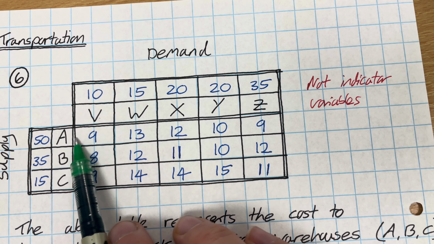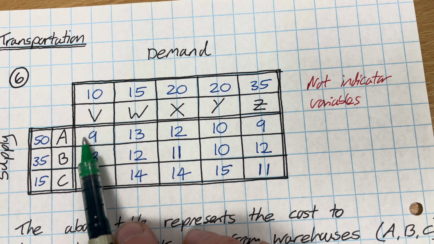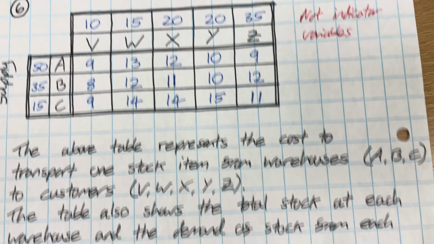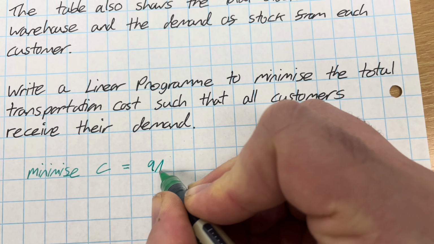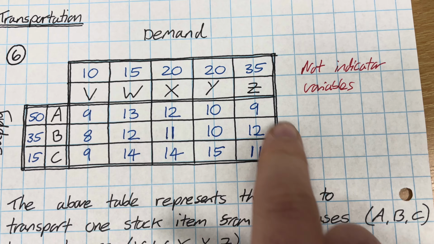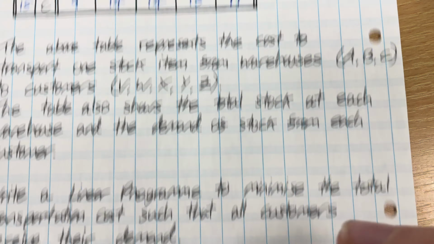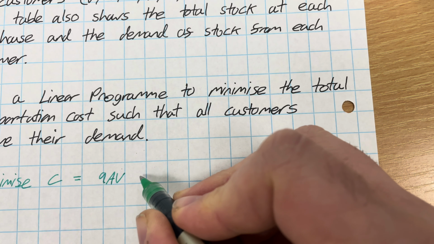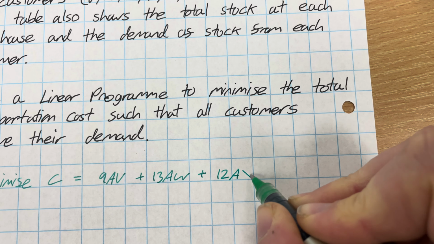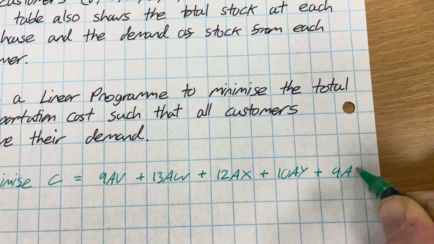So let AV be the amount of stock that goes from warehouse A to shop V, and however many that is, it's going to cost 9 AV to transport that. So that is the first unit of cost, 9 AV. And then I can use the same argument across the other 14 numbers in my table to give me my total objective. So 9 AV, and it was 13, 12, 10, 9. So that's going to be plus 13 AW, plus 12 AX, plus 10 AY, and then plus 9 AZ.